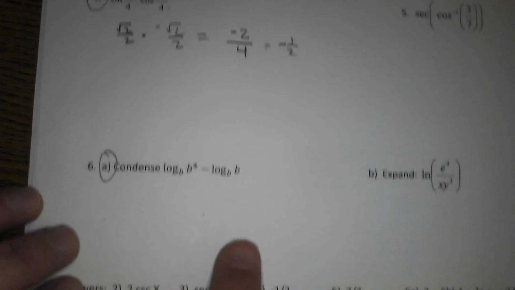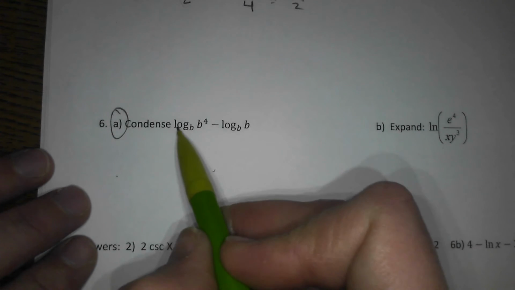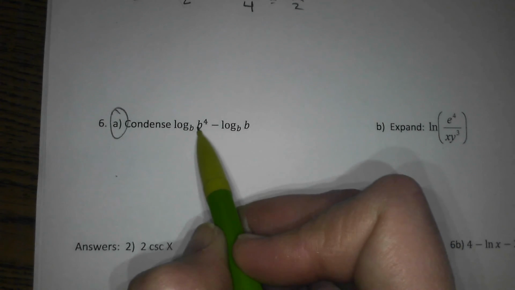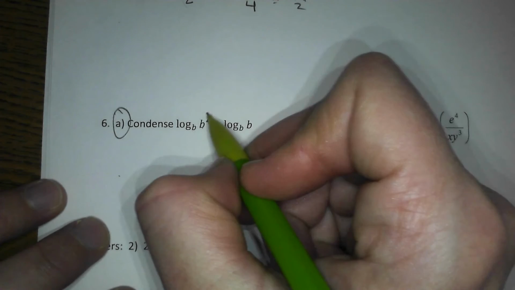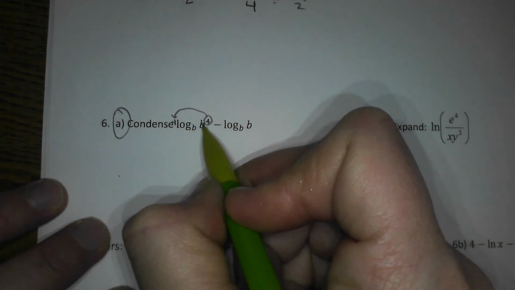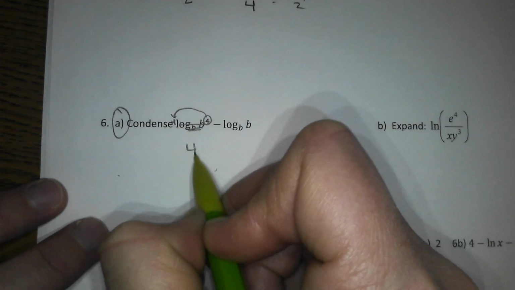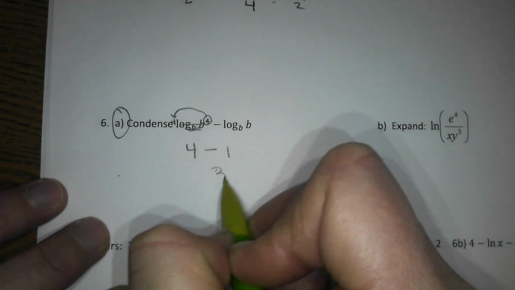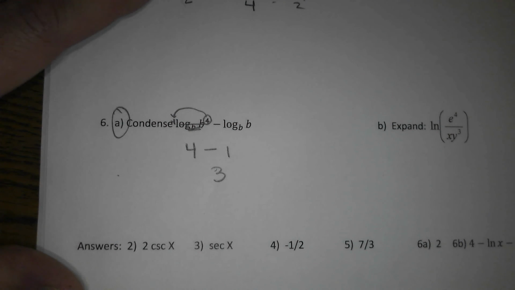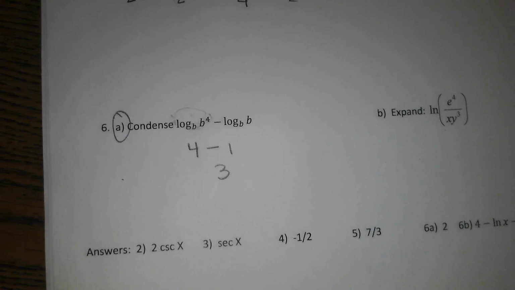And then the last one on the spiral that you guys asked about, log base b of b to the 4th is just 4, because technically we can take that out in front, right, 4, and then log base b of b is just 1, so it's 4 minus 1, and that's just 3. I put 2? Oh, I lied. No wonder you had a question on it. 4 minus 1 is 3.